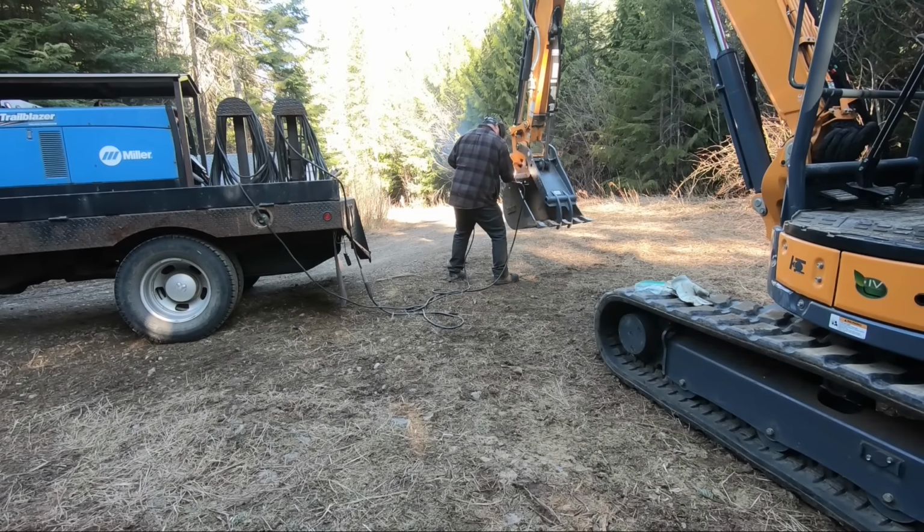Putting some eyes on it for logging chains, or rather he is.